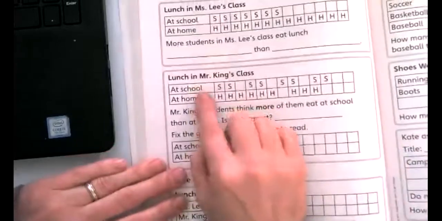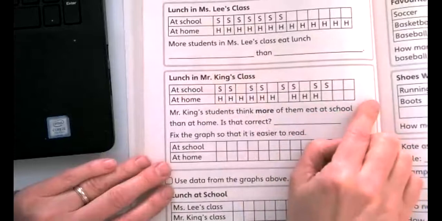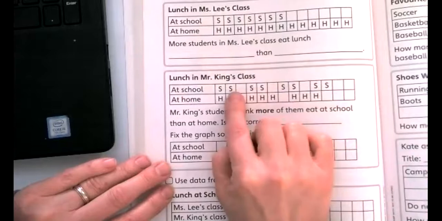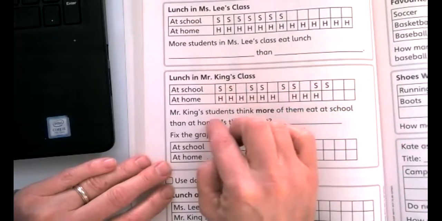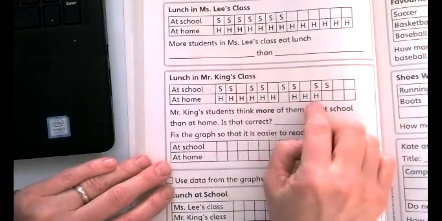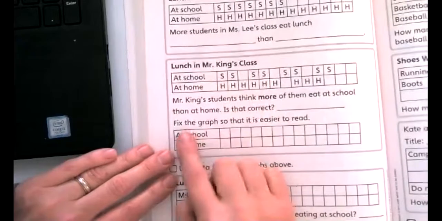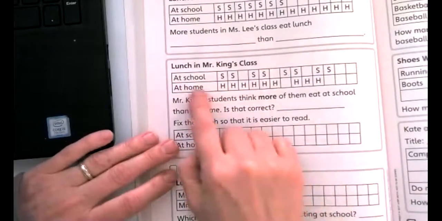Okay, here's Mr. King's class now. Now this chart, we just did a chart that was sort of like this. There's some mistakes in this chart. There's spaces. See, all of these S's should be pushed together. And it makes it a lot harder to read the chart. So that's something that's wrong. So here what they want you to do is fix the graph so that it's easier to read. So you can use the same symbol.